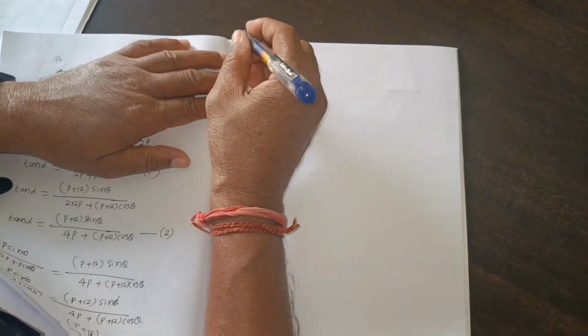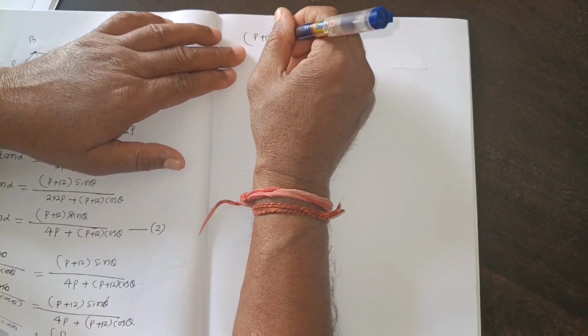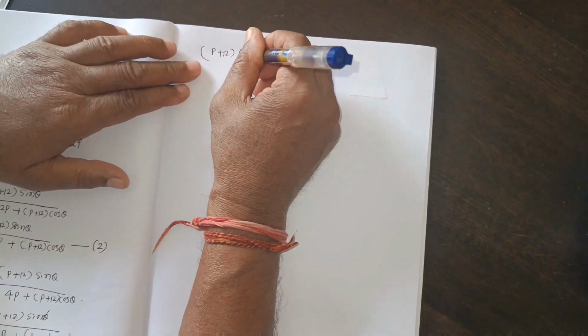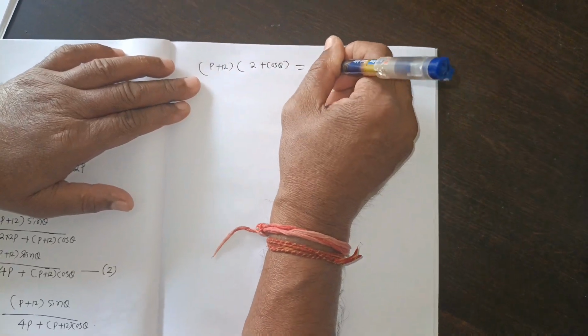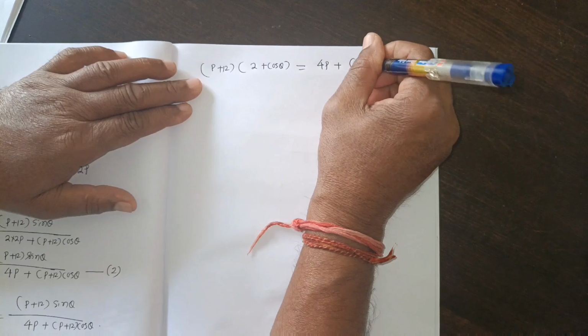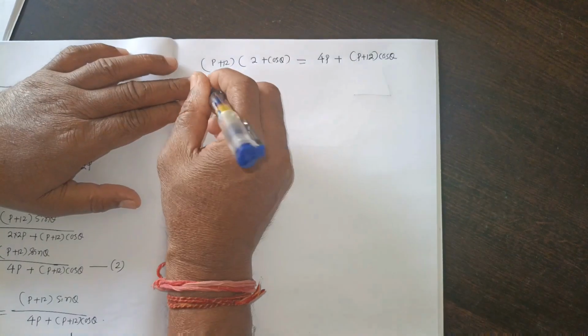Now after cross multiplication we have P plus 12 into 2 plus cos theta is equal to 4P plus P plus 12 cos theta.